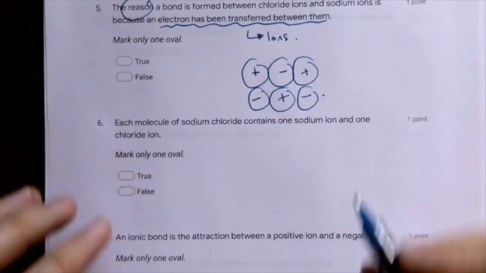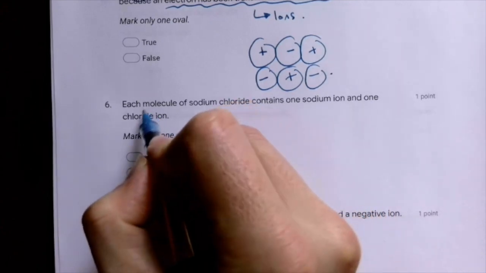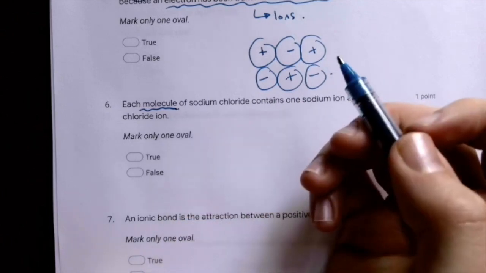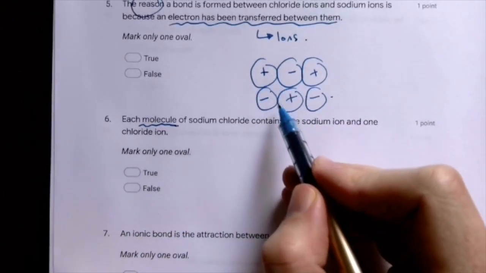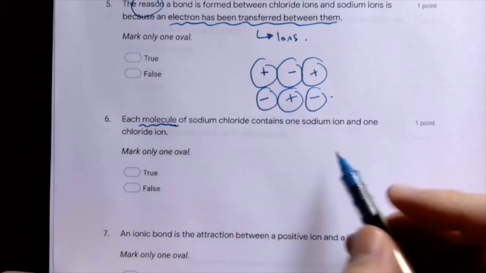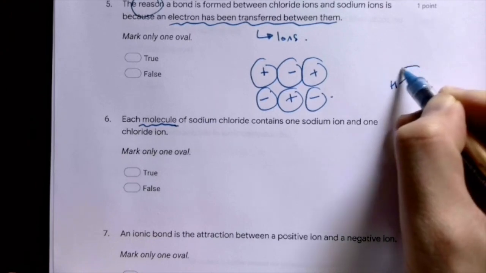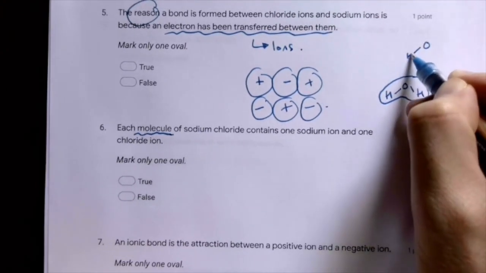Number 6, each molecule. Well, as soon as you read the word molecule in anything to do with ionic bonding, you know this is going to be wrong because there are no molecules here. This is an ionic compound, it's a giant ionic lattice. This is a molecule, that's a molecule of water. This is another molecule of water.